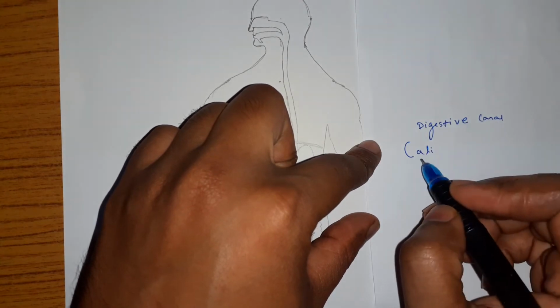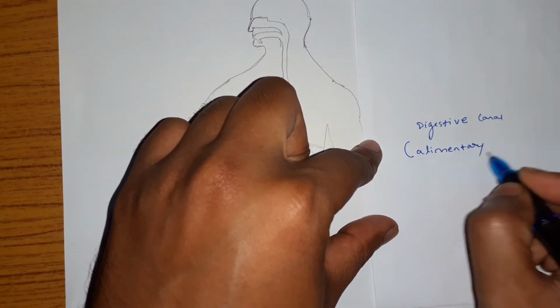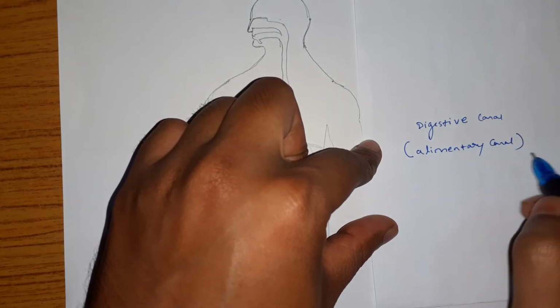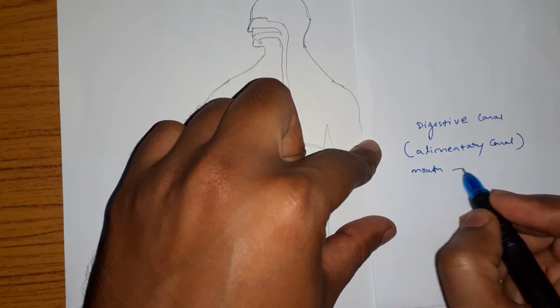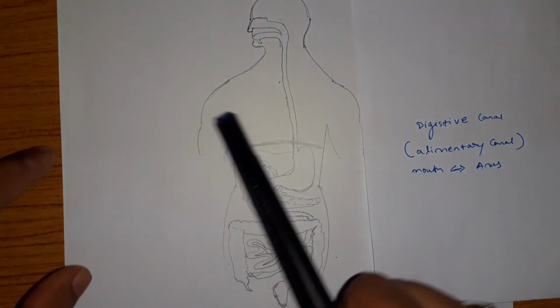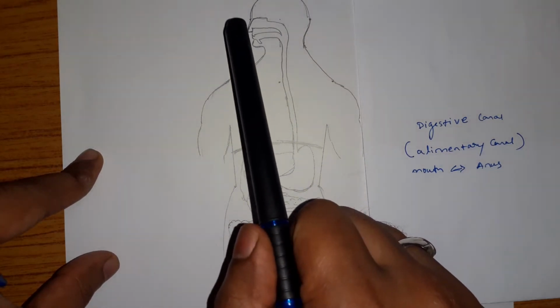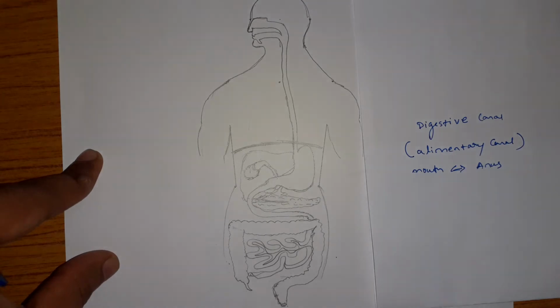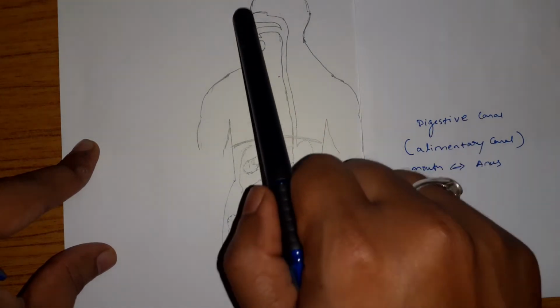Alimentary canal, but the spelling is ALI, elementary canal. Elementary canal is nothing but from mouth to anus. Whatever parts come between, or whatever path is covered by the food from mouth to anus, all this journey is known as the alimentary canal.